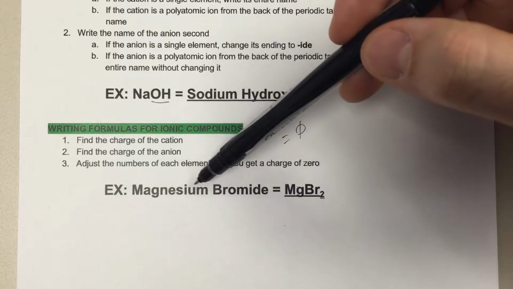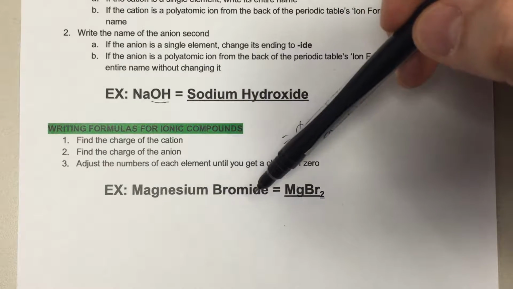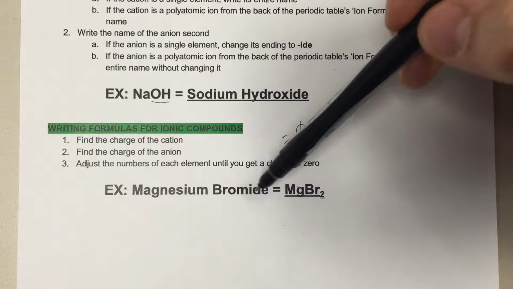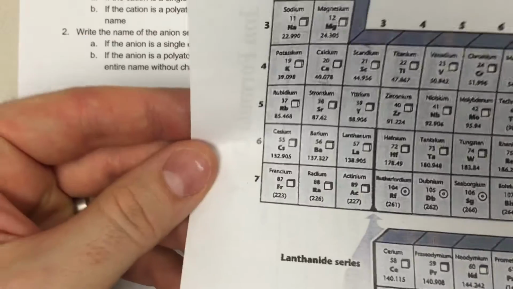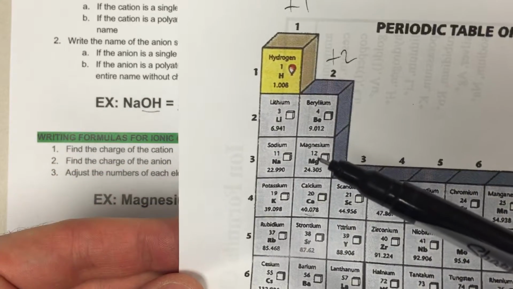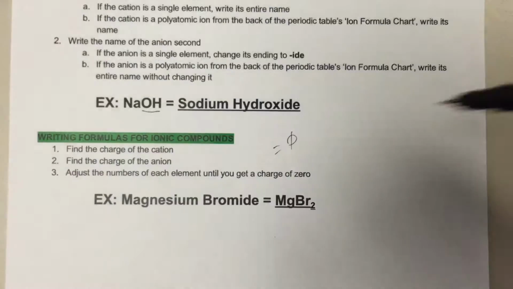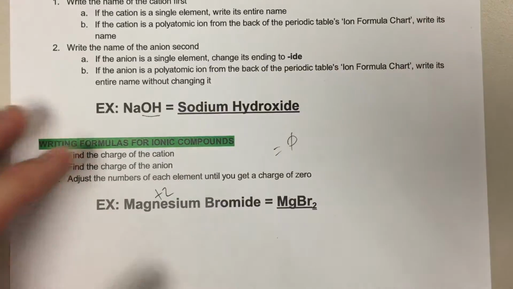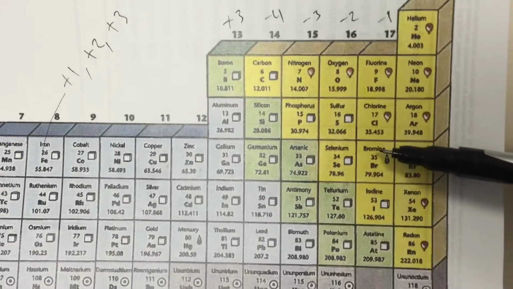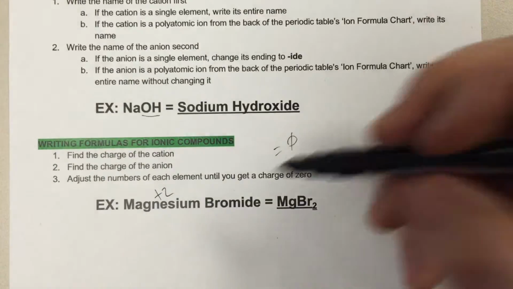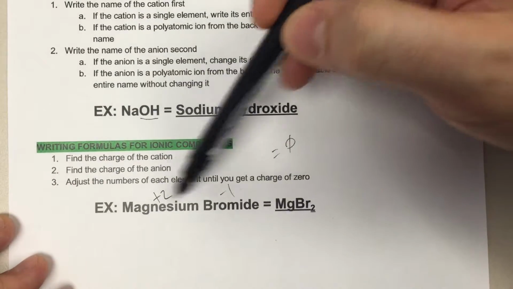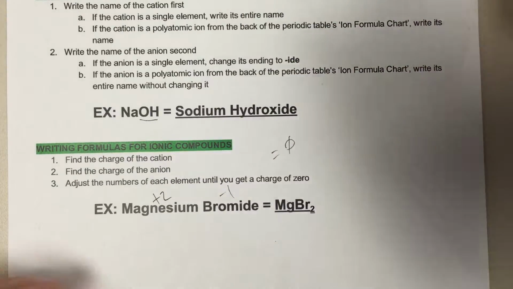So here's what we're going to do. We're going to find the charge of magnesium and then find the charge of bromine, because that's what it means. Just change it backwards again. We changed it already, IDE, to put it in here. So this is bromine on the periodic table. So let's find the charge of magnesium. Magnesium is right here. It is in group 2, so it has a charge of +2. Bromine is all the way on the right side of the periodic table right here, and it has a charge of -1. If I were to add both of these two numbers together, I do not get 0.